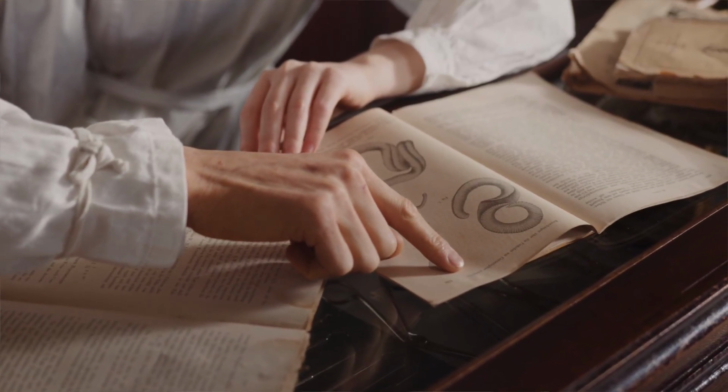Gone are the days where medical students would gather around a cadaver in a massive hall and listen to professors or doctors just lecture about things. And why is this something of the past? Because we have so much more evidence about how learners best learn.